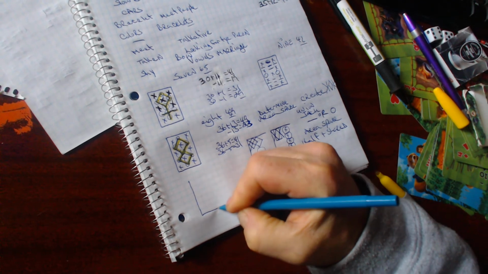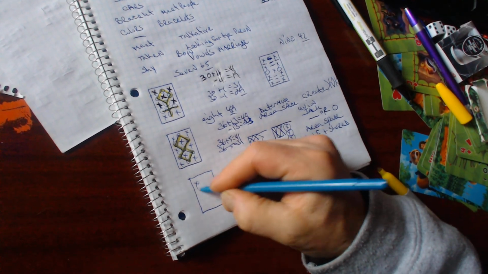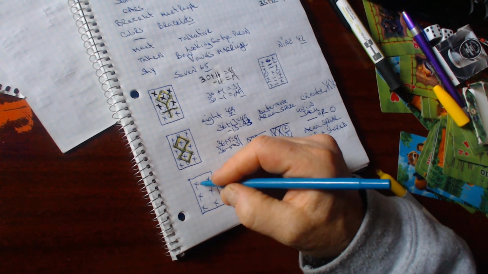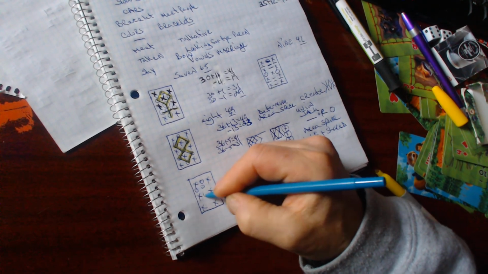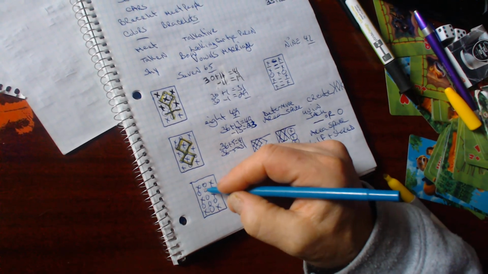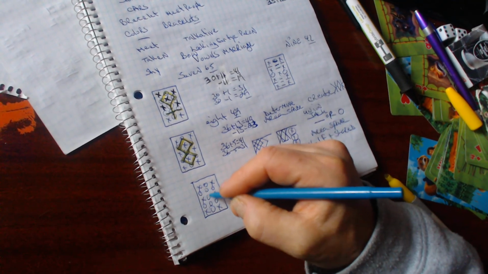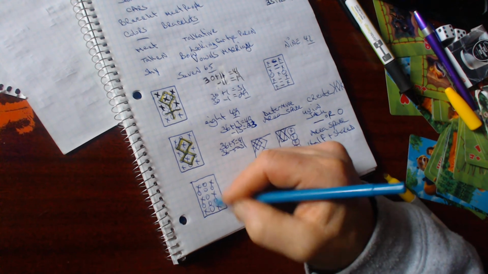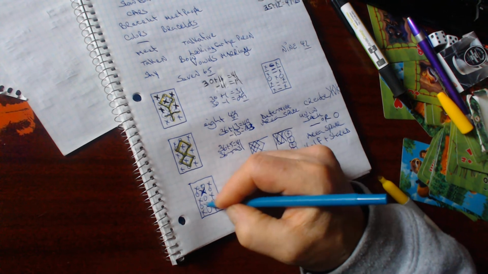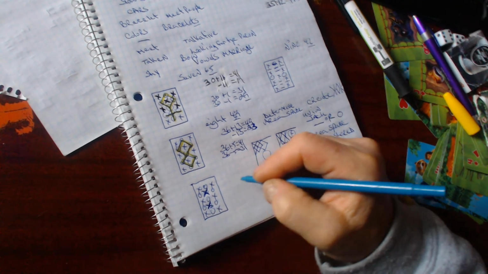We're going to do the 1, 2, 3, 1, 2, 3, 0, 0, 0, 0, 0, 0, 0, 0, 0, all the empty spaces. 1, 2, 3, 4, 5. 1, 2, 3, 4, 5, 6, 7, 8, 9. There's 9 empty spaces. We're going to use up space here and a space over here.